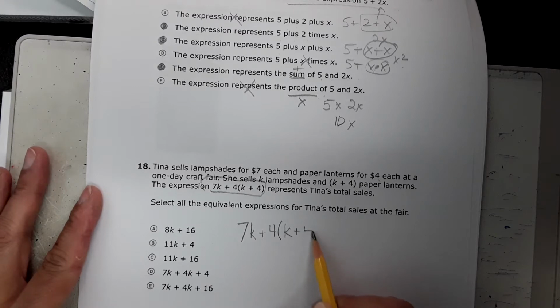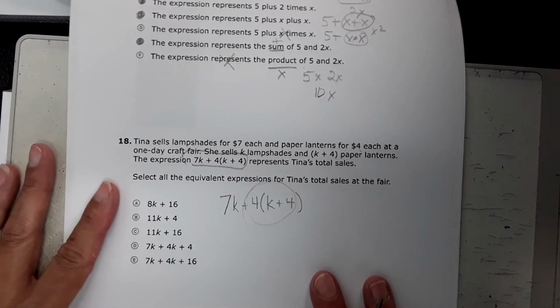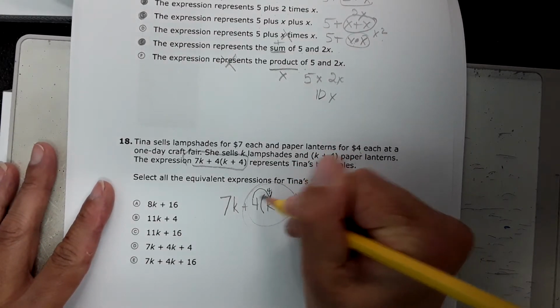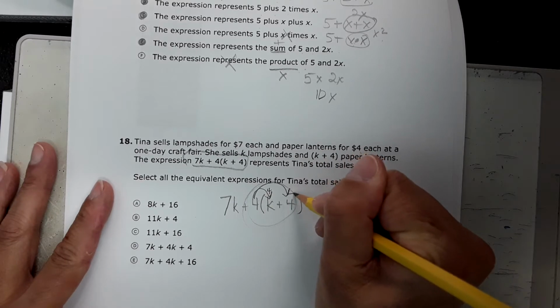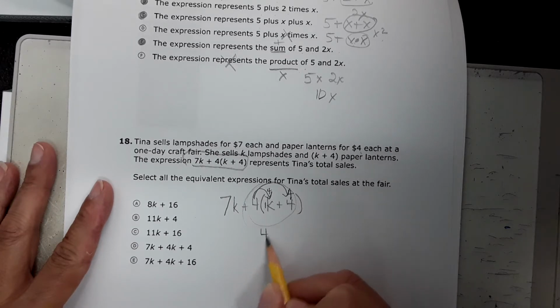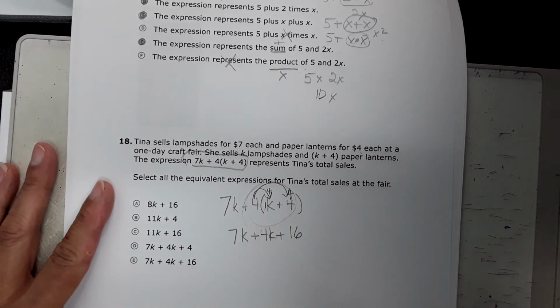So the first thing I see is that I can do this part of it, which is the distributive property. I can take the 4 and multiply the 4 times the K, and take the 4 and multiply it by the 4. And remember, there's an invisible 1 here, right? So 4 times 1 is 4K, plus 4 times 4 is 16, and to that I have to add 7K.